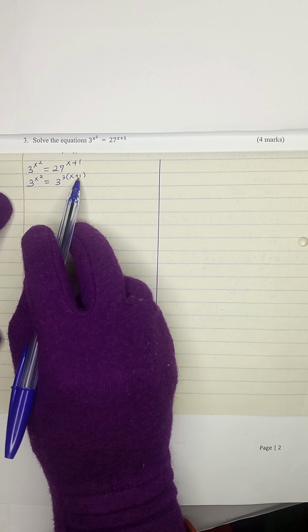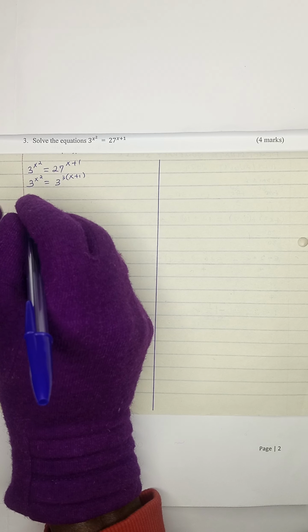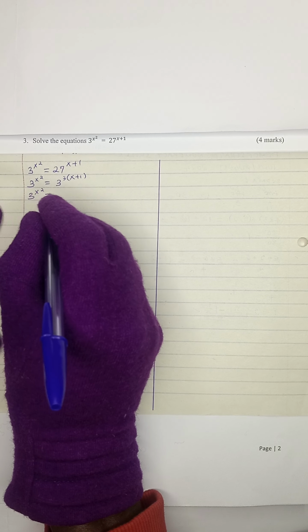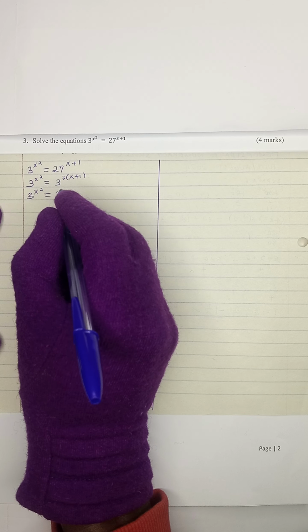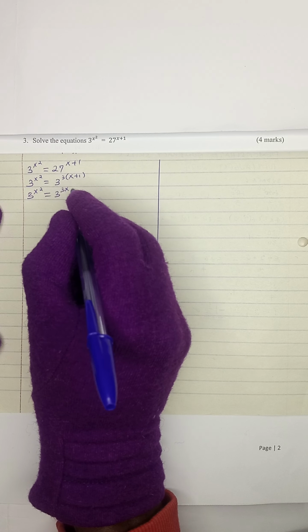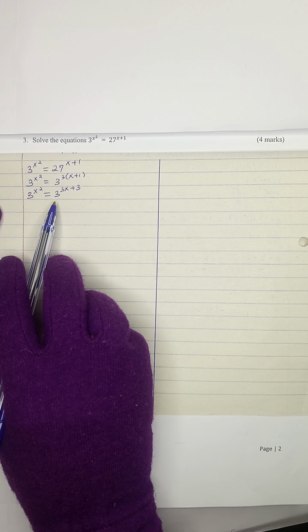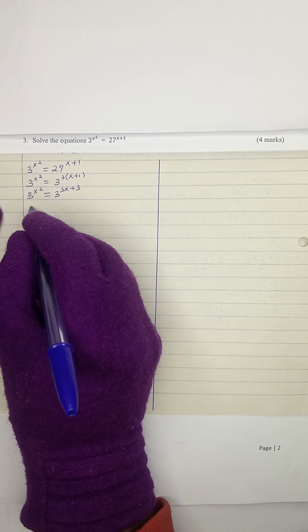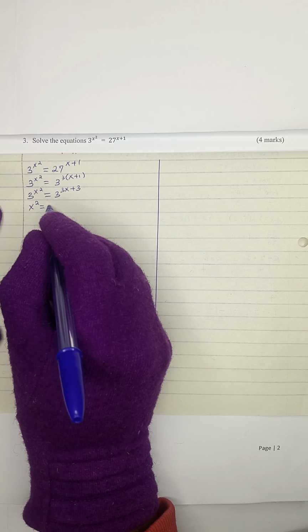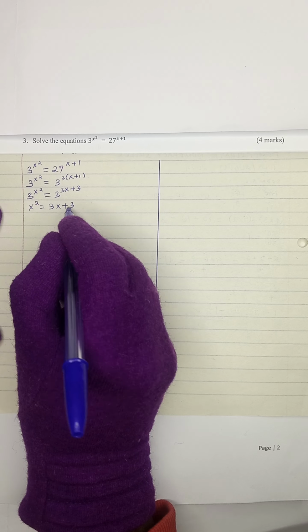So we open the brackets for these indices. We'll have 3 power x squared is equals to 3 power 3 times x is 3x, then 3 times 1 is plus 3. If you look at it, we have the same bases, so we'll ignore the bases and equate the powers. So we'll have x squared is equals to 3x plus 3.